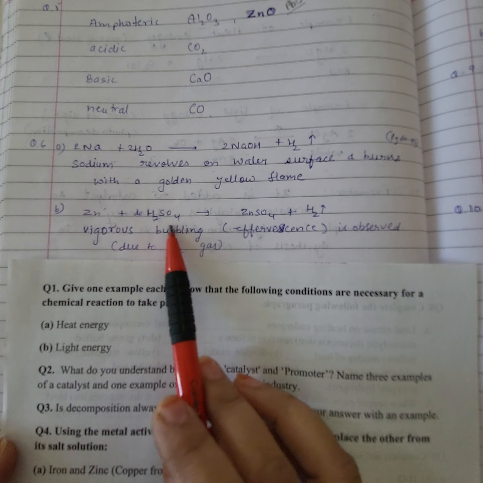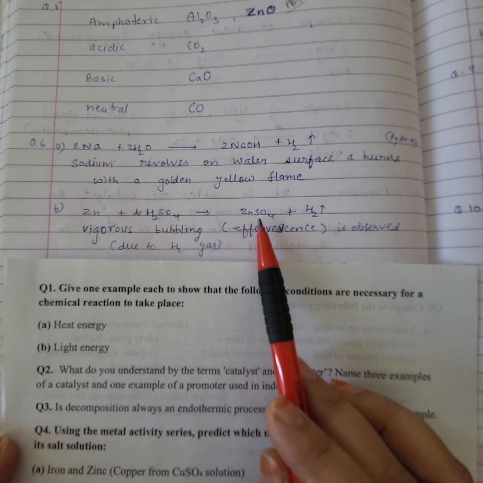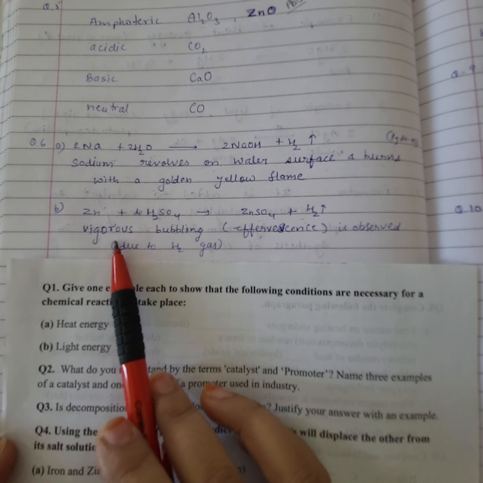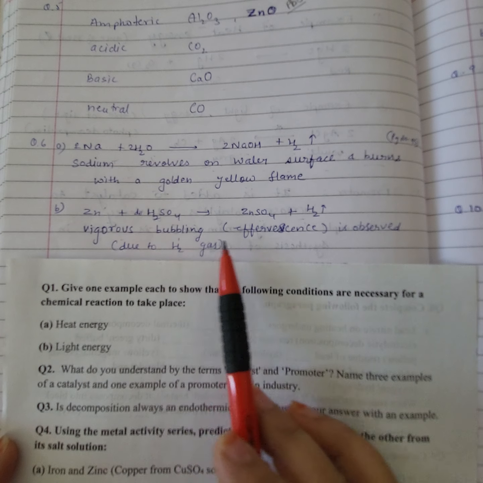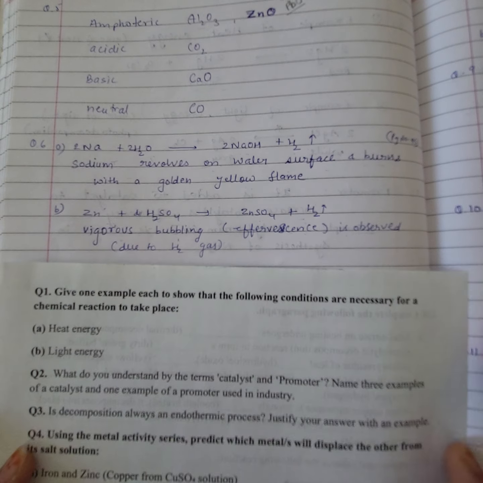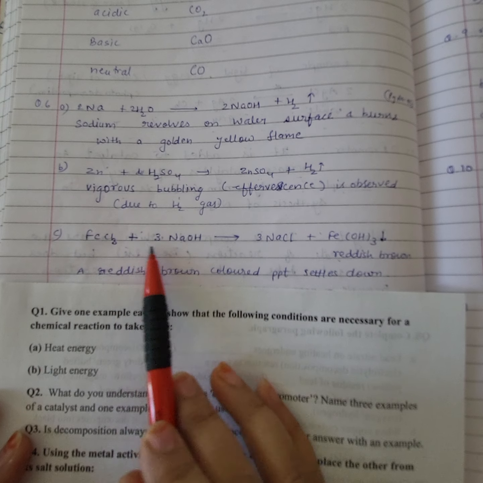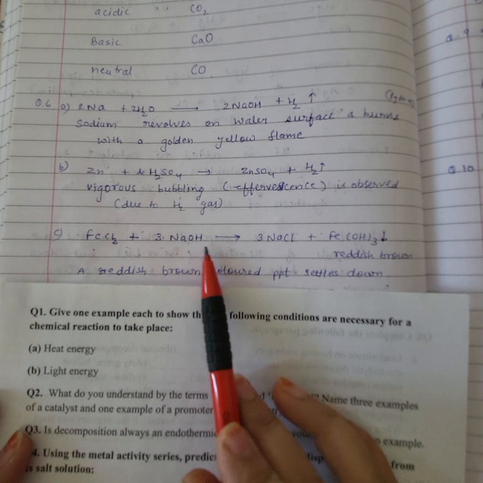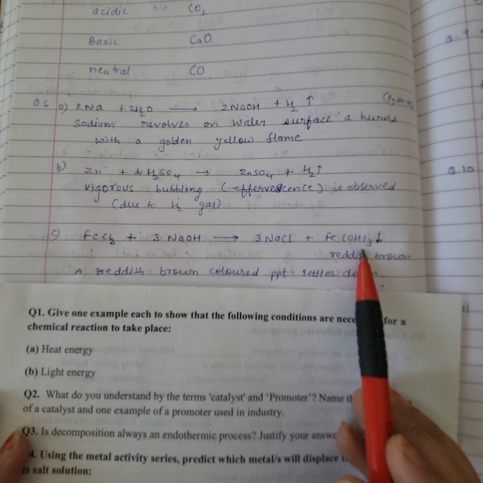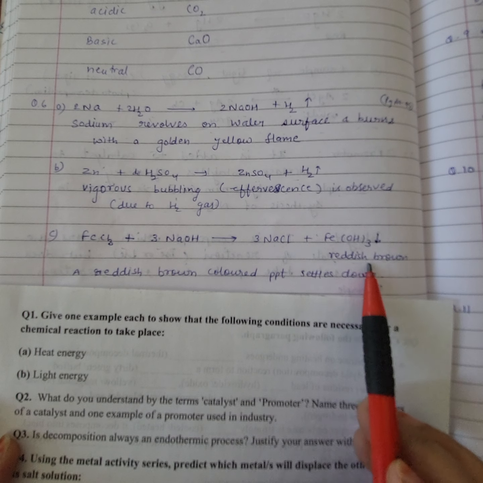Second, when zinc is dissolved in dilute sulfuric acid, it gives zinc sulfate and hydrogen gas. In this reaction we observe vigorous bubbling, which is called effervescence, due to the formation of hydrogen gas. Next is FeCl3 reacting with sodium hydroxide, which gives NaCl and Fe(OH)3, ferric hydroxide, which is of reddish brown color.